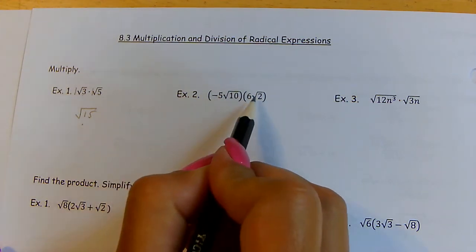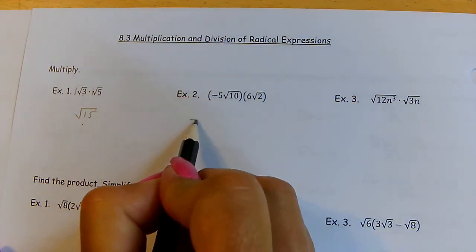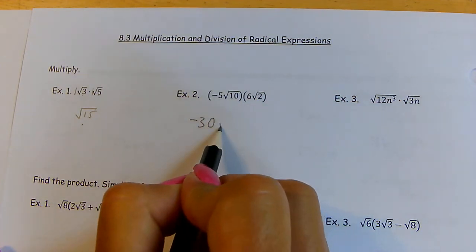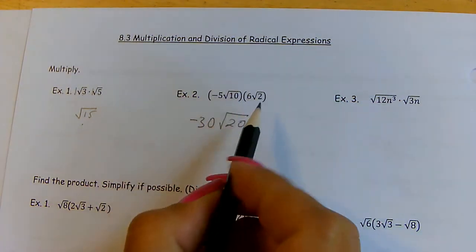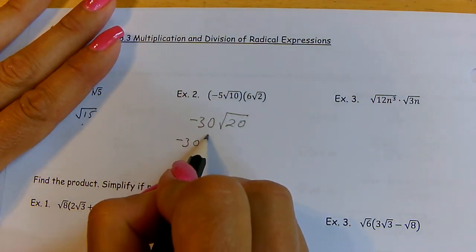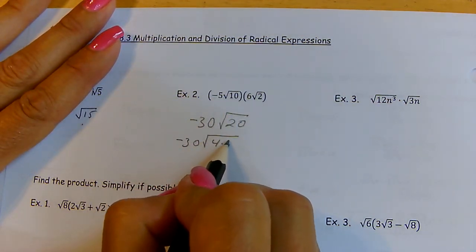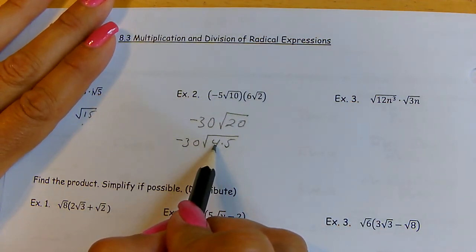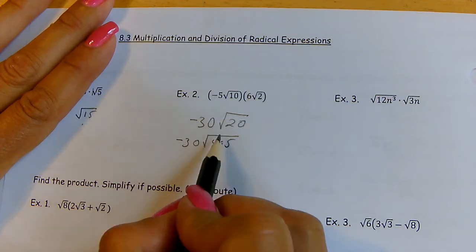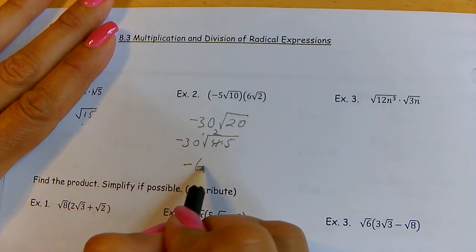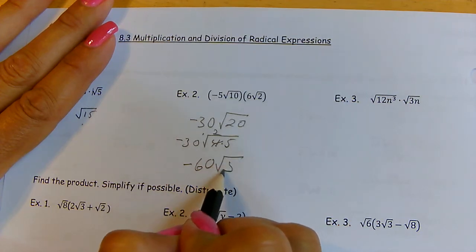Here, negative 5 times 6 is negative 30. 10 times 2 is 20, and the 20 can be simplified. So it has a perfect square factor of 4, comes out as 2, multiply what's in front, negative 60, square root of 5.